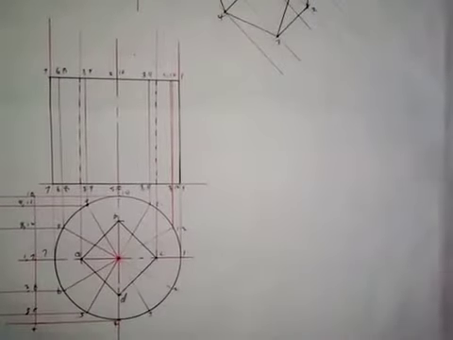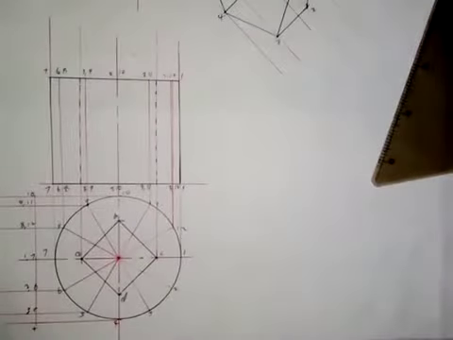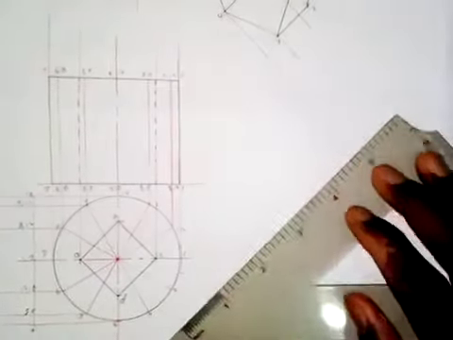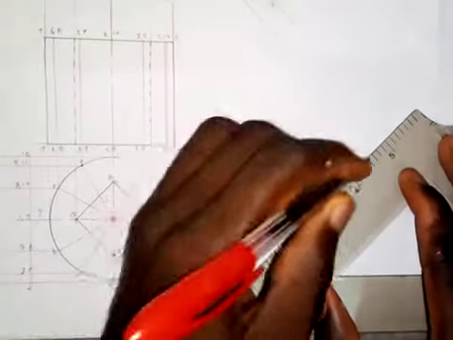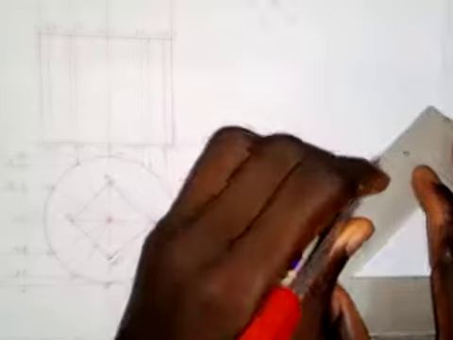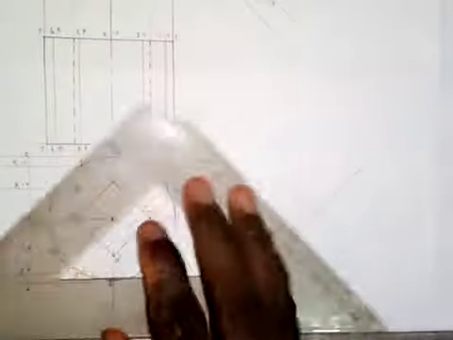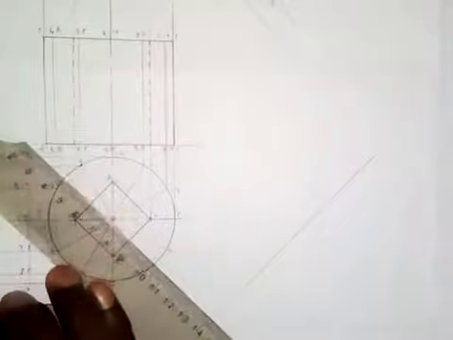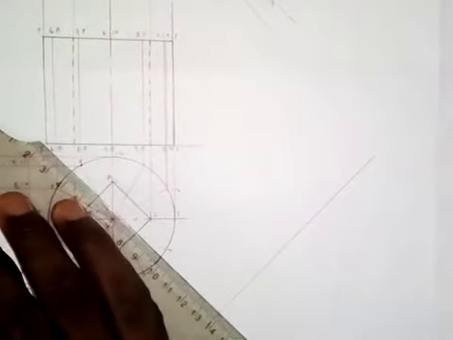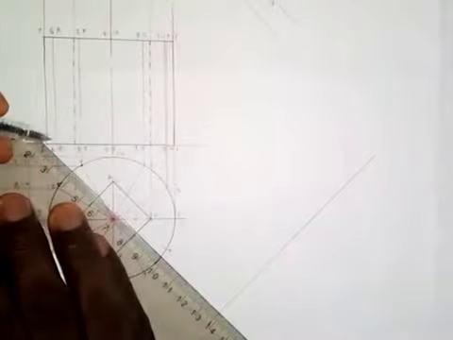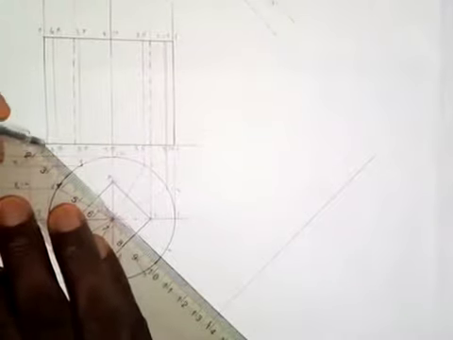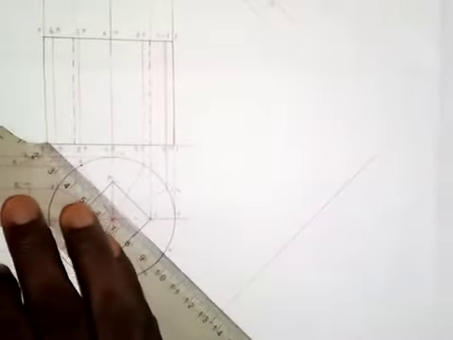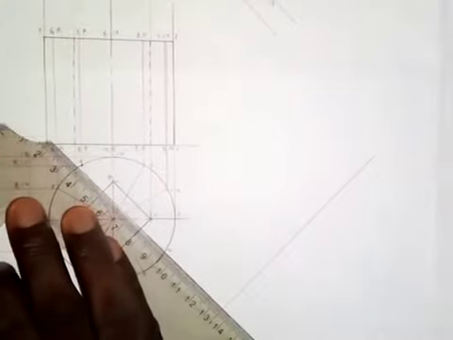So the next thing that we are going to do is take our 45-degree set square. With the 45-degree set square, I'm going to draw, coming around here, a line at an angle of 45 degrees to the horizontal like this. So I draw this line in this direction. Then we need to produce the base, the circular base, in the auxiliary plan as we are instructed. So I'm going to draw with my 45-degree set square. I need to draw perpendicular lines to this line. So I will draw a line in this direction, and also from this point here I will draw a line.